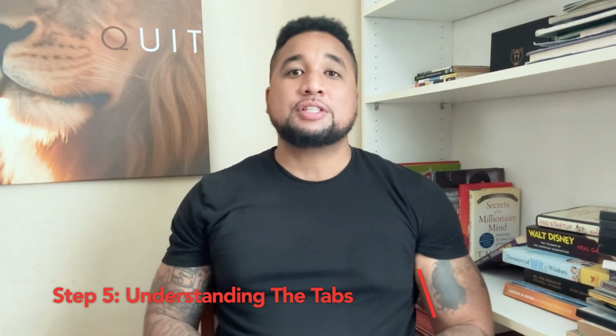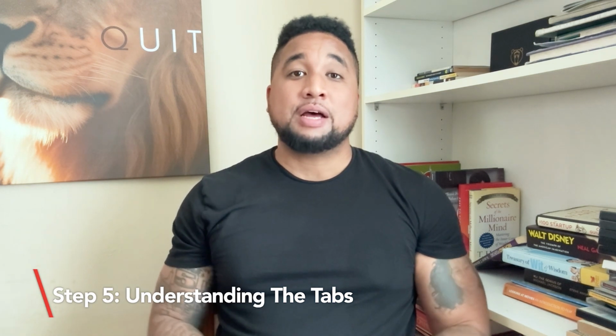Step 5. Understanding the tabs. There are a few platforms that follow Skool's model, but what's kept Skool up and running all these years is the fact that it's so easy anyone can set up an account and create a community. And now that you've created yours, you need to know how to engage with your community and not just upload videos to keep members engaged.